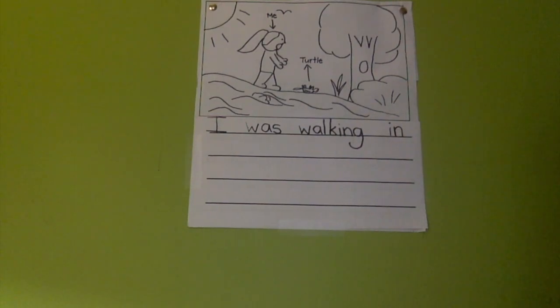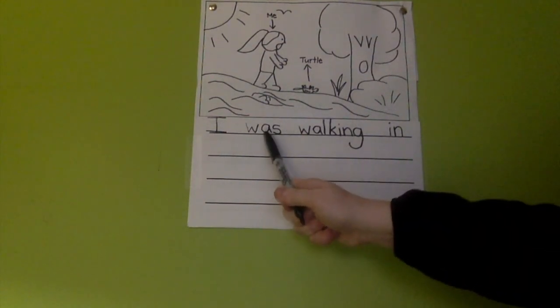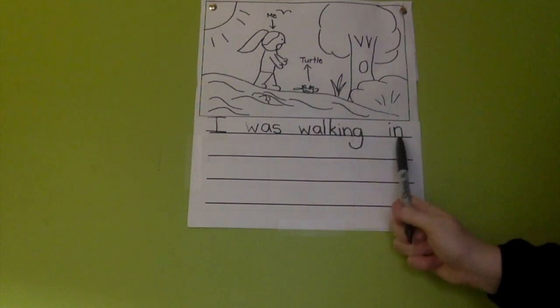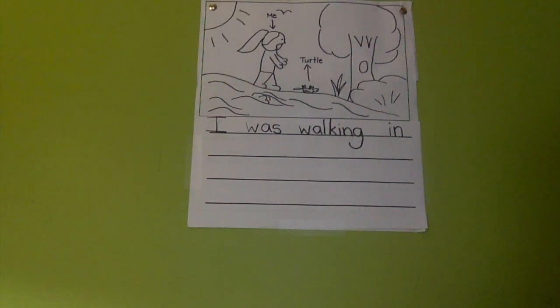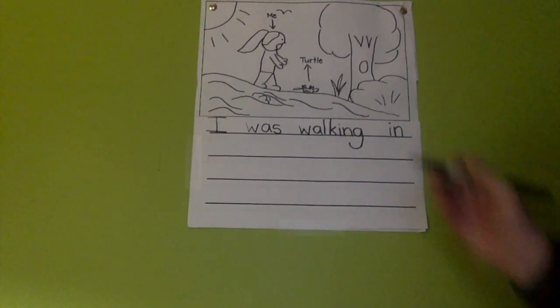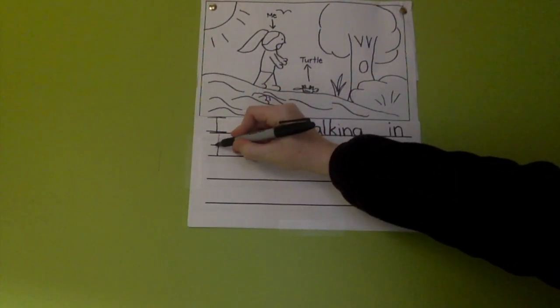Now, sometimes I can easily get confused with what word I should write next, so it helps me to go back and read each word I wrote down. I was walking in the. Another snap word. Go ahead and say it right now. Hopefully you said it. The snap word the is T-H-E.